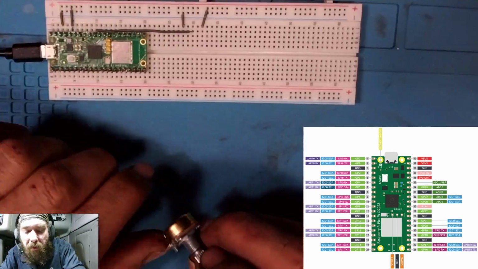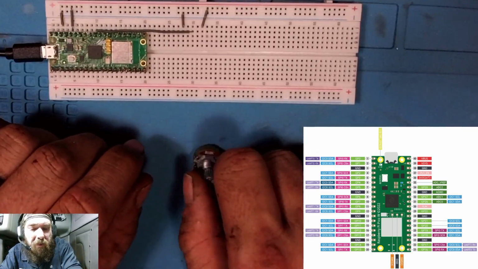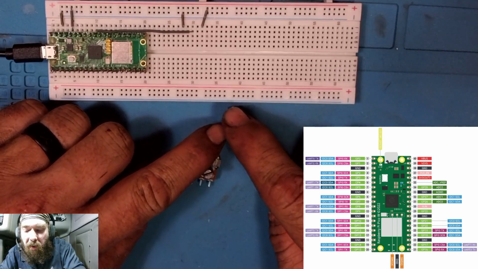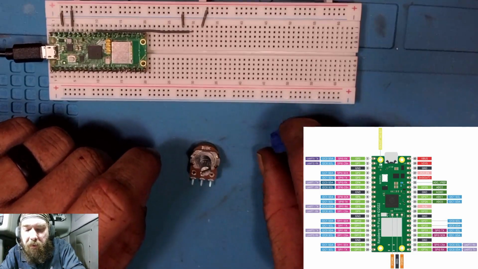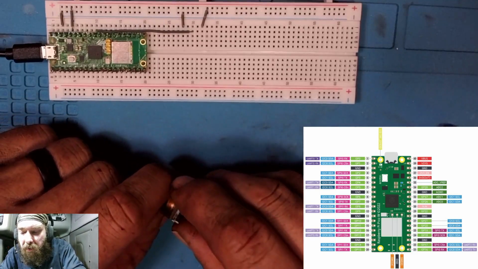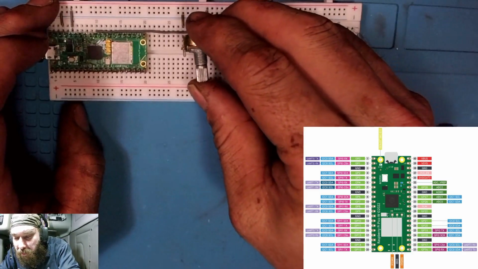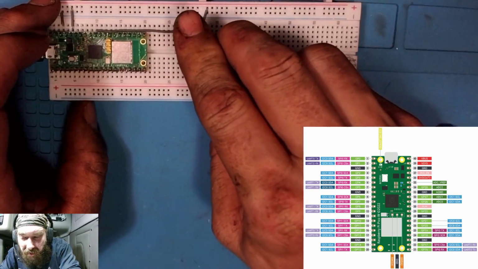That looks right there. And this isn't the potentiometer that's in the kit. This one is here. I like the style a little better, so that's the one I'm going to use. But either the one in the kit or a style like this will work just fine. I'll do the exact same thing.